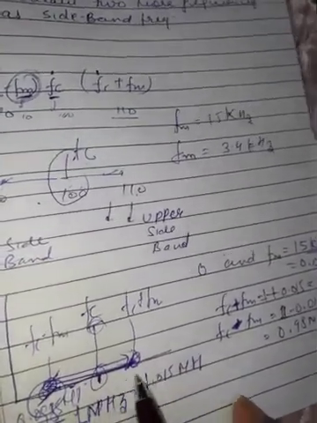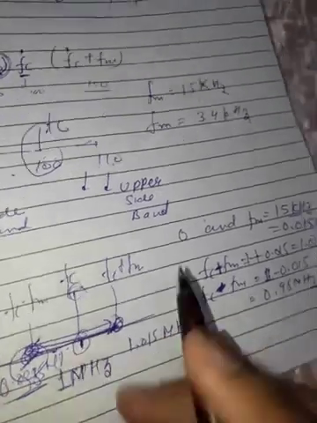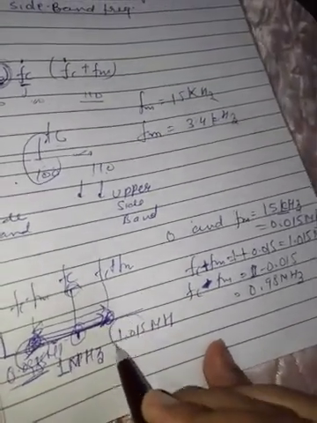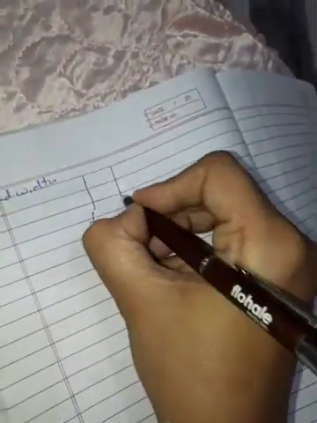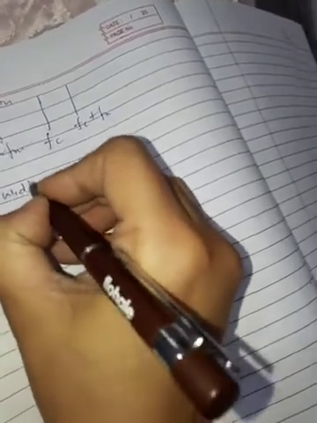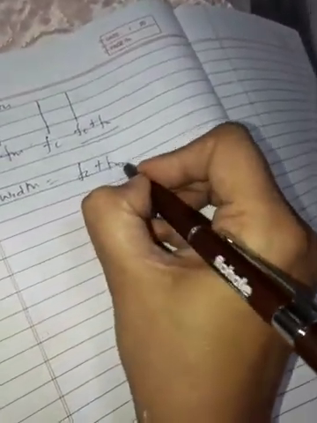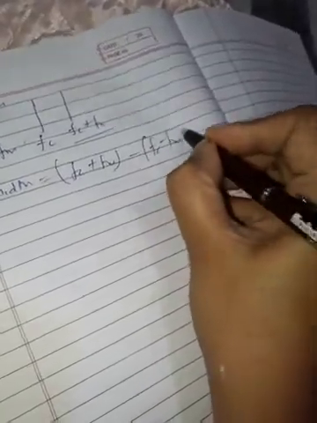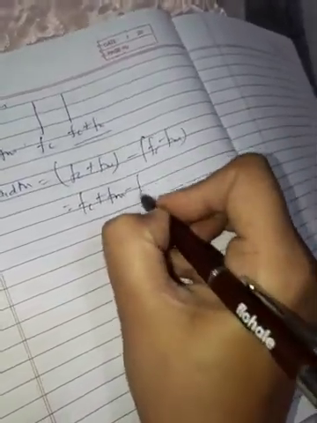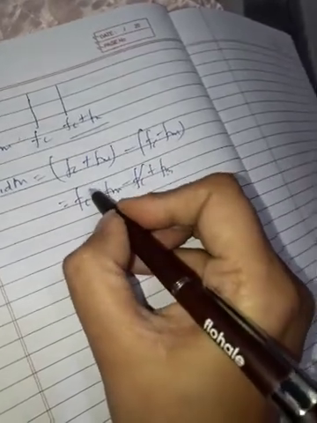The bandwidth of the signal is the range of the frequencies. How will you find the bandwidth? This is the bandwidth, the difference between fc plus fm and fc minus fm. Suppose you have fc, here fc plus fm and here fc minus fm. So the bandwidth will be fc plus fm minus fc minus fm. When you solve this, it will be 2fm.